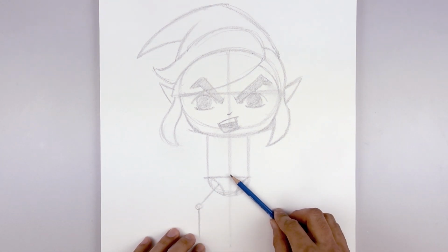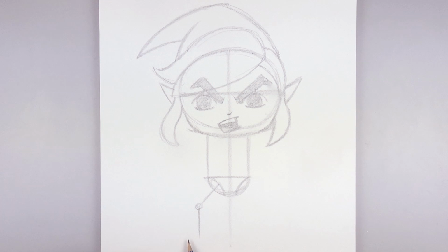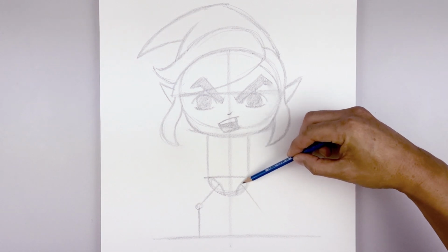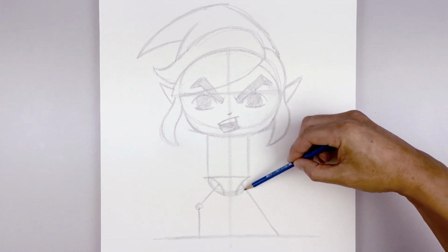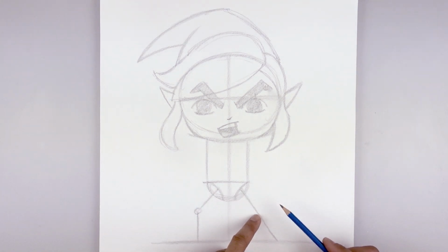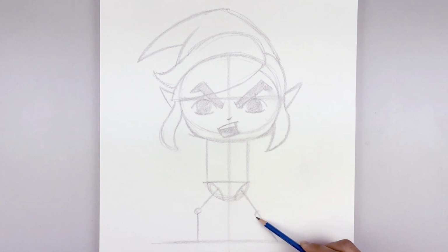Now the right leg is going to be kicked out at an angle. So let's take the bottom of this foot on the left, draw a straight line going across. And we'll line up the bottom of the feet. And then we'll go to the center of the socket on the right, draw an angled line coming down and out towards that bottom line. Now we want to go about halfway along the leg and draw another small circle for the knee.